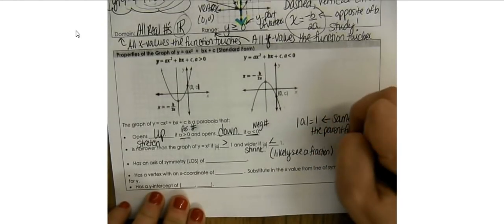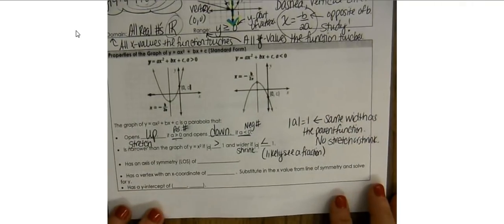Now, what happens if the absolute value of a is equal to 1? If you see that the absolute value of a is equal to 1, that means that it has the same width as the parent function. And what that means is that there's going to be no stretch and no shrink.